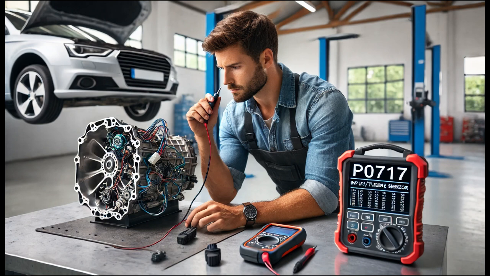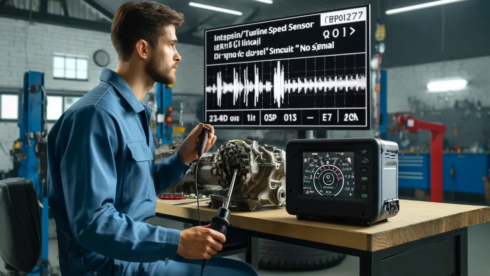To further diagnose the issue, I back-probed the sensor and monitored its signal on a lab scope while performing another road test. The lab scope displayed an erratic signal from the sensor, confirming that the transmission input shaft speed sensor itself was faulty. Based on these results, I replaced the transmission input shaft speed sensor with a new one.